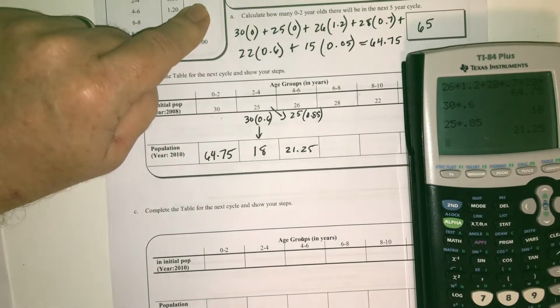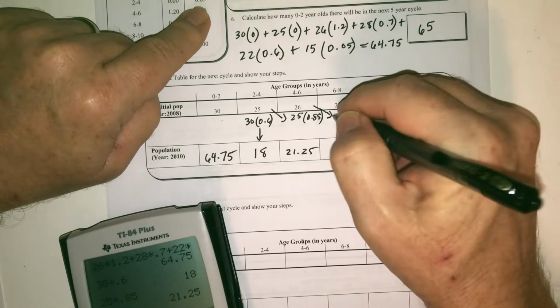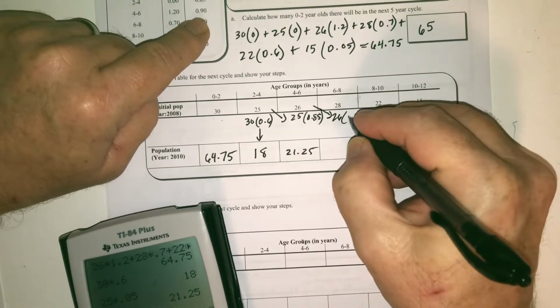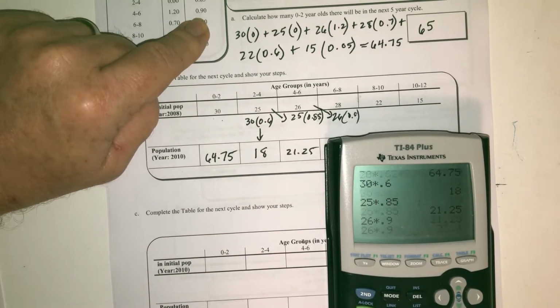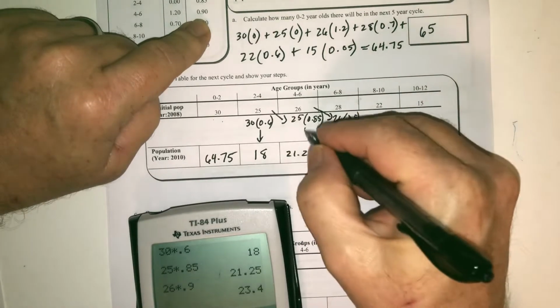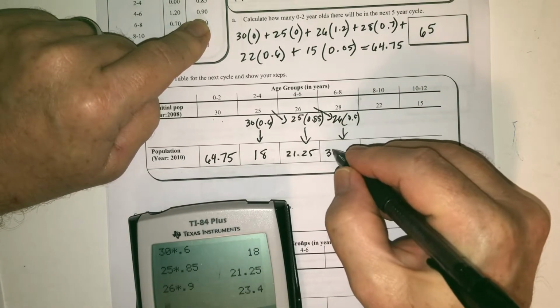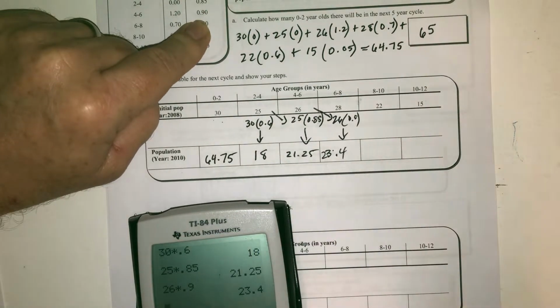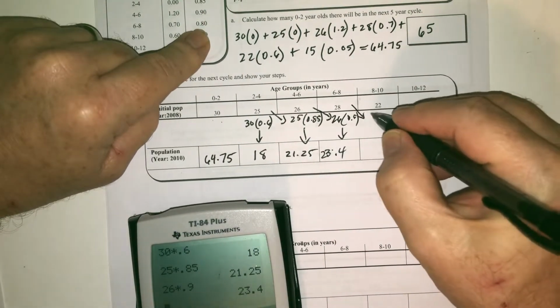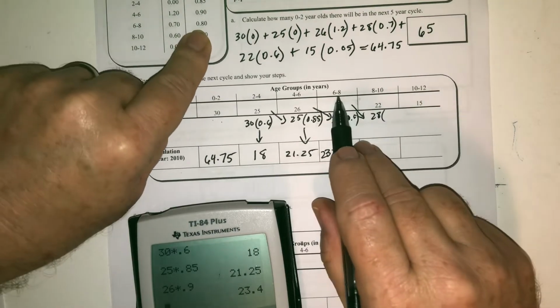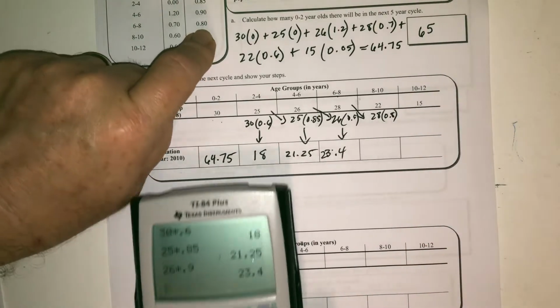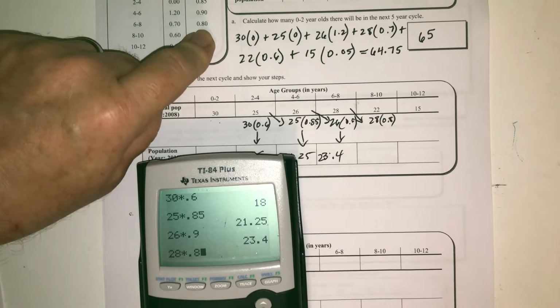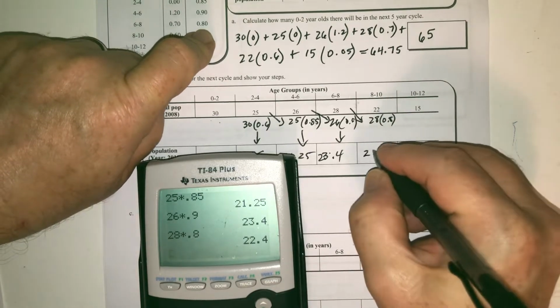Then we do the 26 right here times its survival rate, 0.9, or 90%. 90% of 26 is 23.4, and that goes down here. Then we take the 28 right here and multiply it times the survival rate for the 6 to 8 year olds, which was 80%, so 0.8. 28 times 0.8 gives you 22.4.